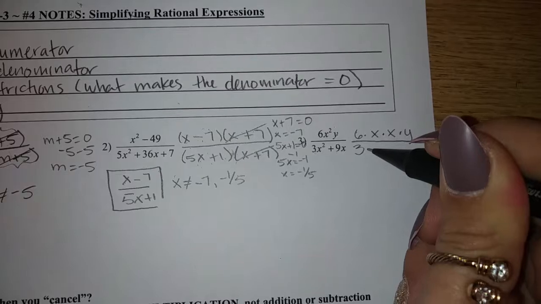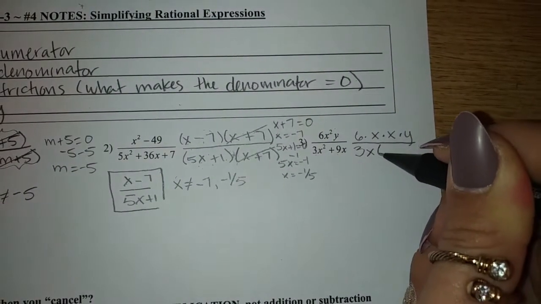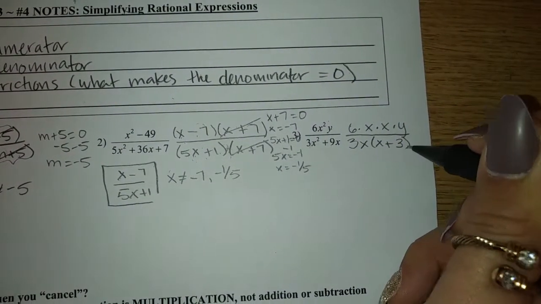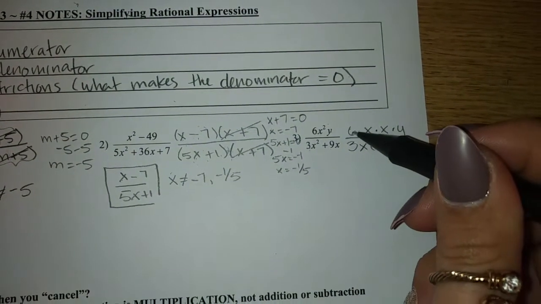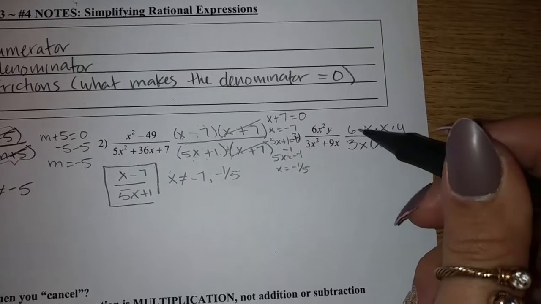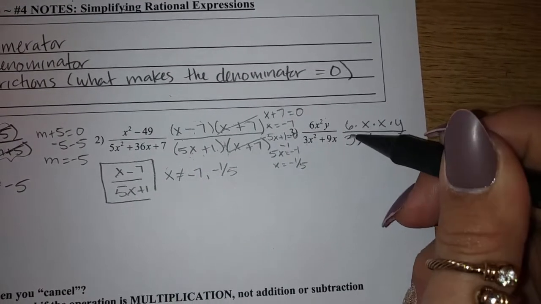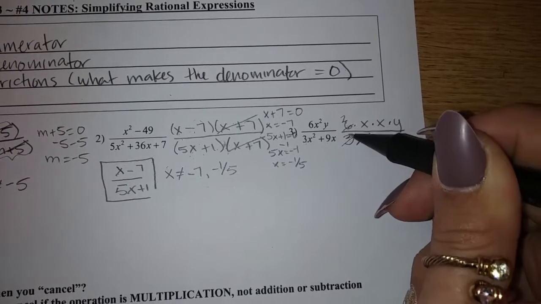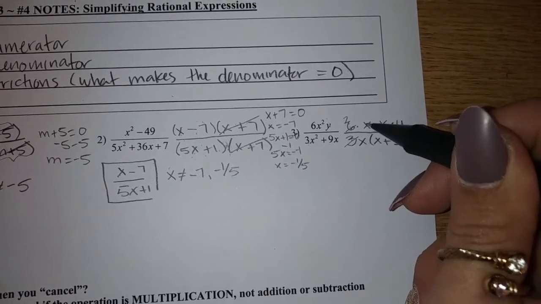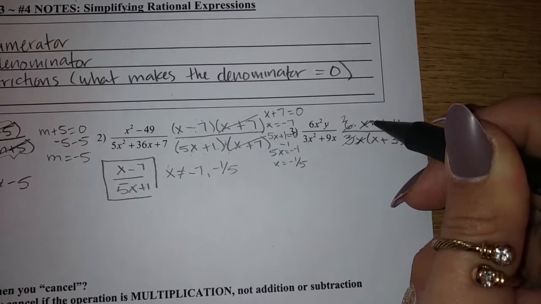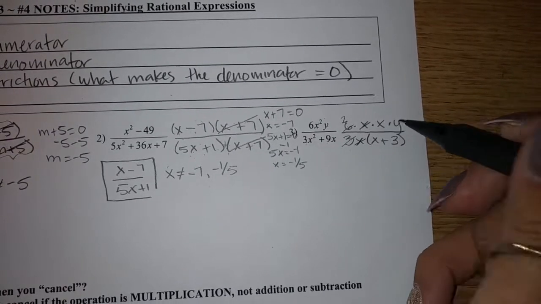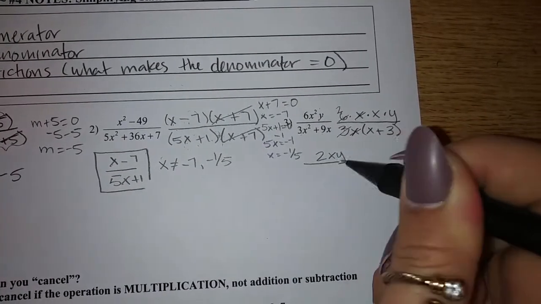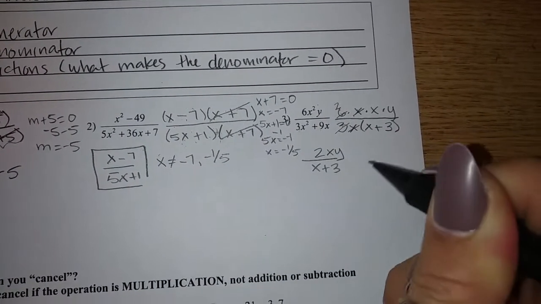So when we do take out 3x, we're left with x plus 3. So when we look at whatever's outside multiplying, we see that we can simplify 6 and 3, and the 6 will become 2 because we're dividing top and bottom by 3. And then these two x's can cancel out. And so on top, we're left with 2xy over x plus 3.